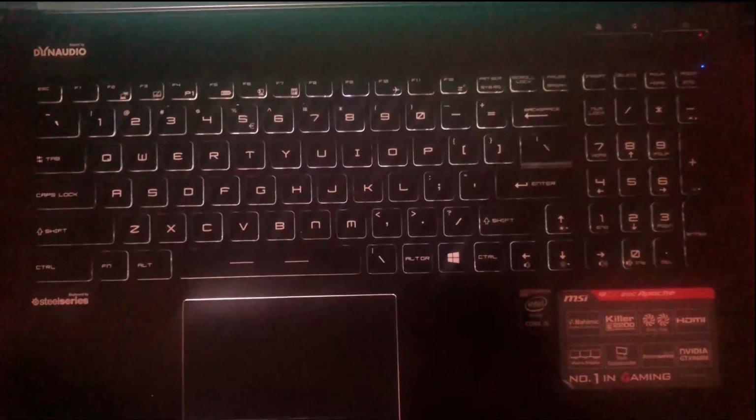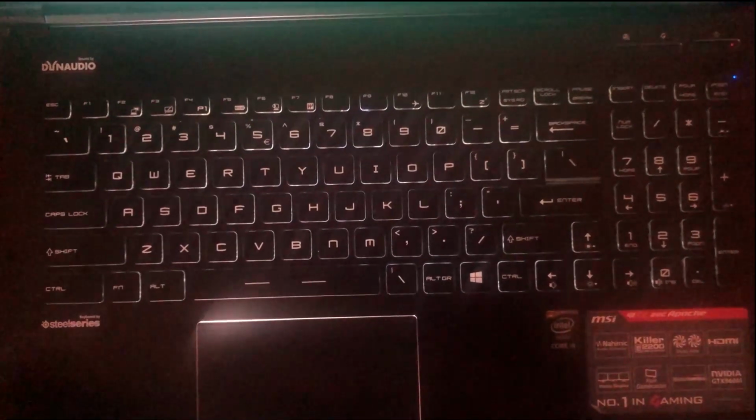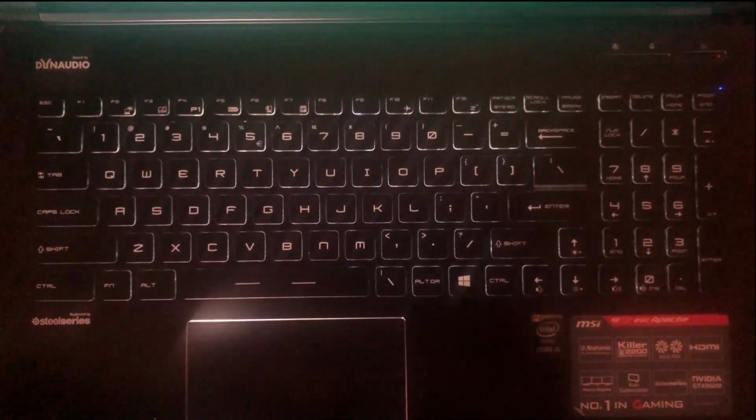So in this video, we'll be talking about the keyboard. So this is what a default keyboard looks like when you get your laptop. This is what it might look like. So this is an MSI laptop and it currently has a keyboard light.